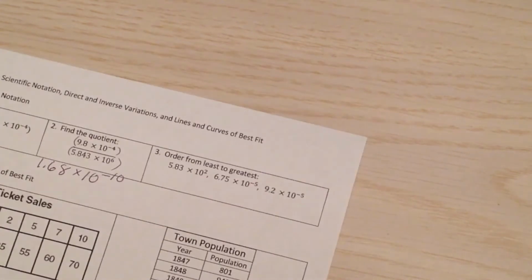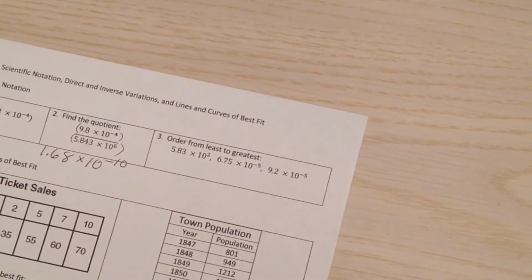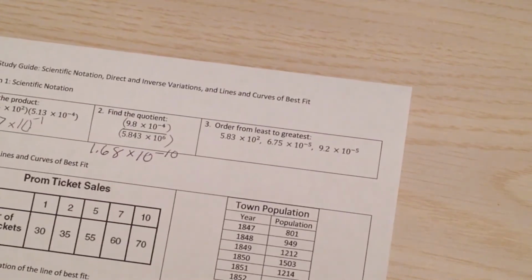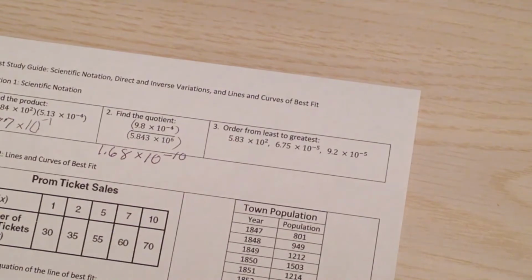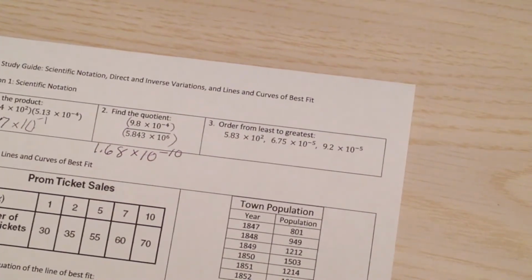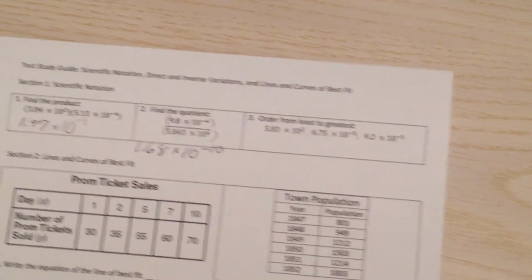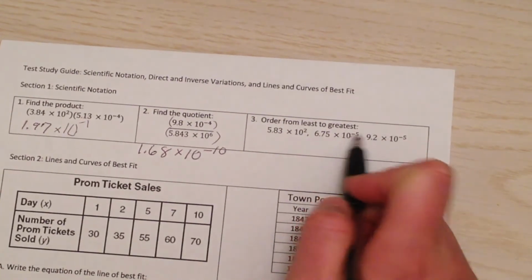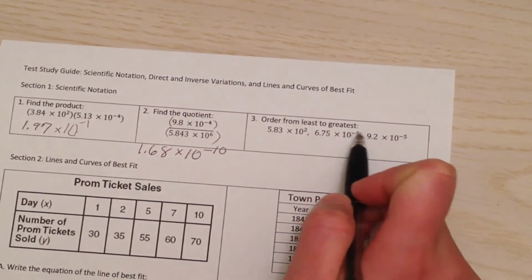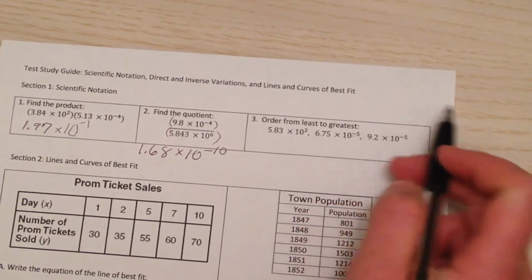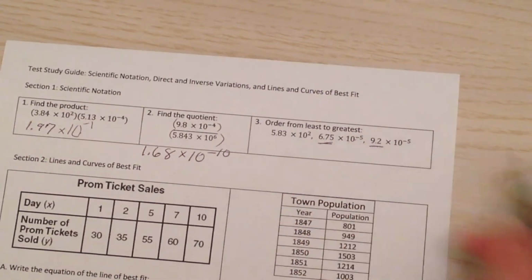Alright, next section says order them from least to greatest. You do not need your calculator for this one. All we have to do is look at their exponents. So the smaller the exponent, the smaller it is. And I have two negative exponents. They are the exact same exponent, so I'm going to go a step further and look at their bases too.